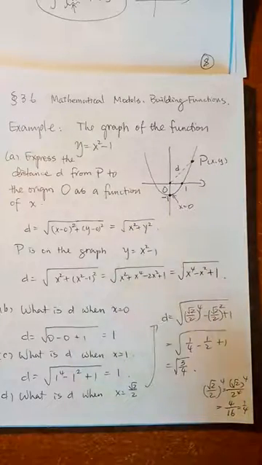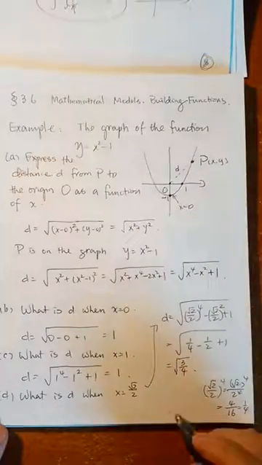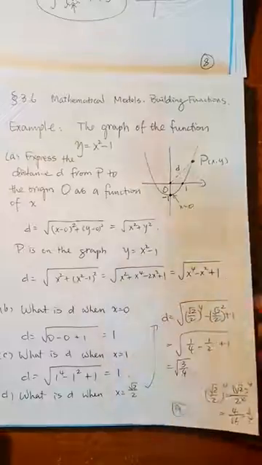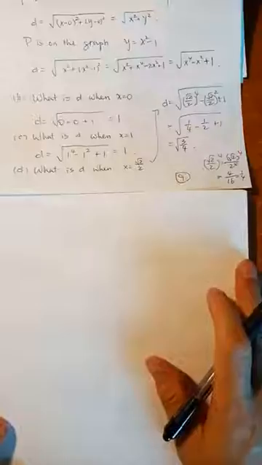And then so far we don't have more technique to solve this, but we can use some graphing utility to graph the function.